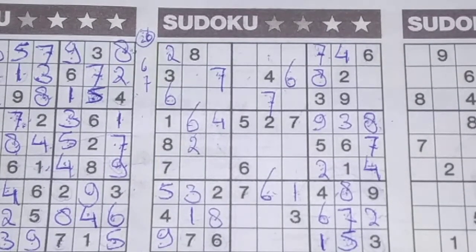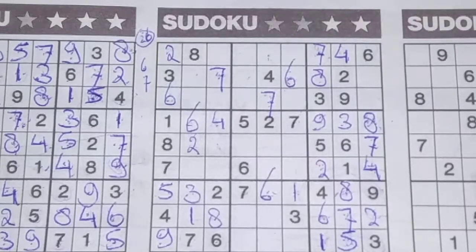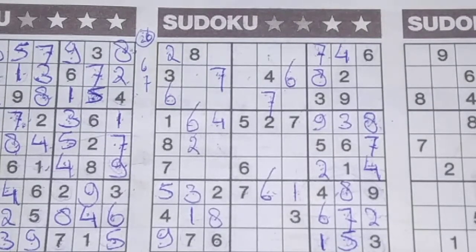What number now? Let me see. 1, 2, 4, 3, 5. 3, 5, and a 9.